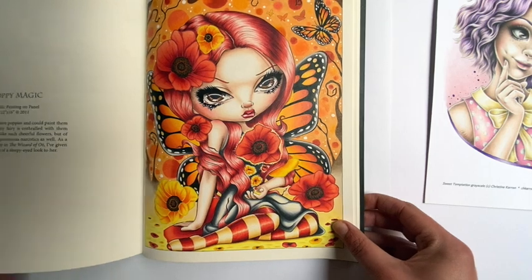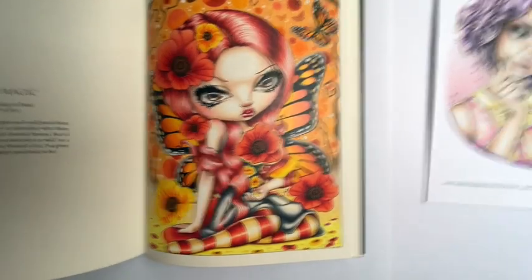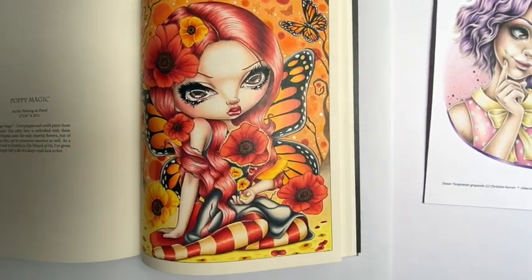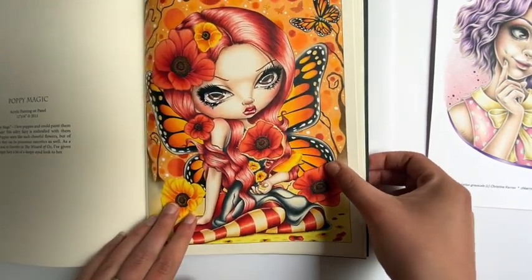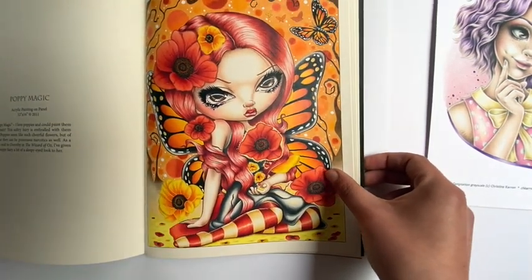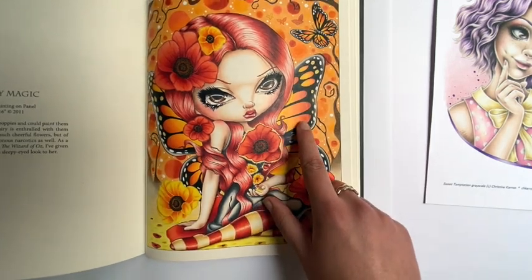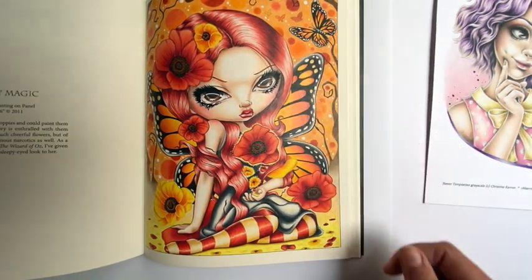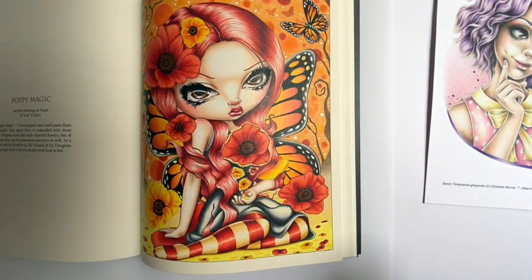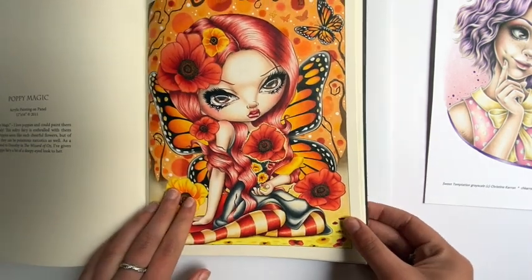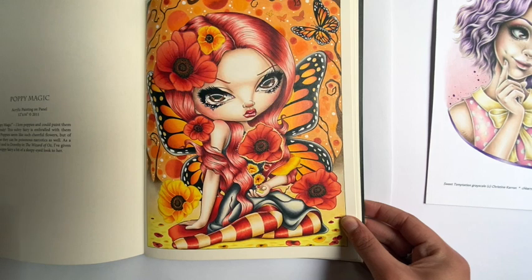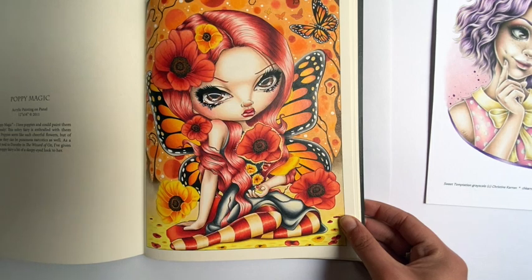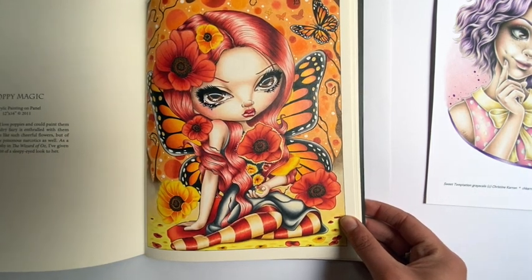When I saw this page, it immediately made me think of a daisy. Better not hit the camera. Sorry about that. It immediately made me think of the monarch butterfly. And the monarch butterfly has red, orange wings with this black outline and bits of white. So, and if you look at this page, look at her. She's literally red, orange, and yellow. Orange is just a tone of yellow. When you mix yellow and red, you get orange.